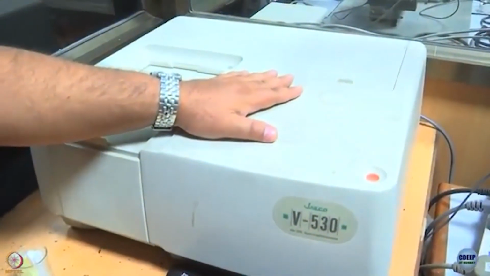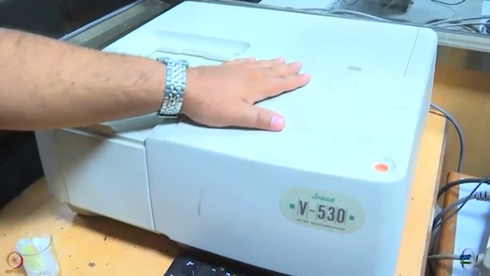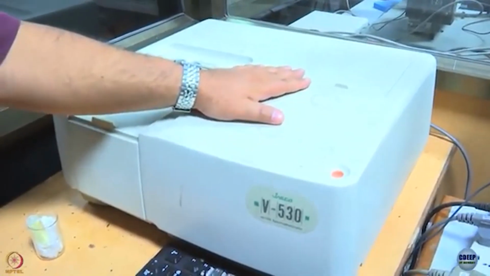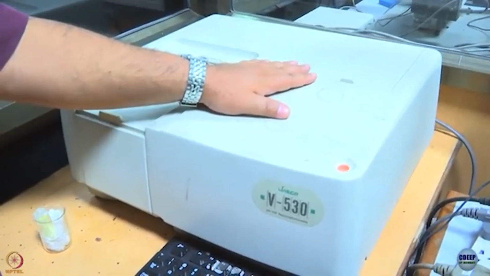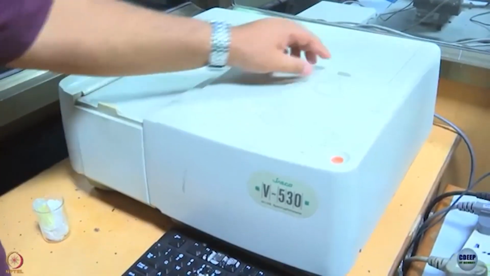This is an absorption spectrophotometer. You might remember from the previous lecture that it consists of a lamp, a source of light, a dispersing element and a slit, which combined is called a monochromator, and then you have the sample and a detector.